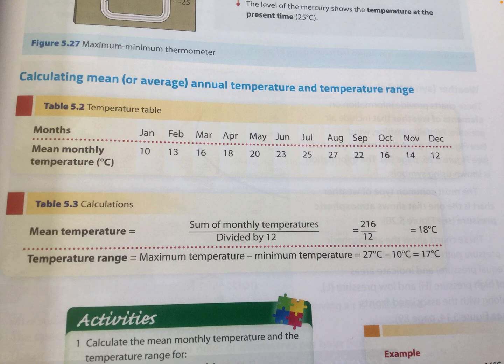And that's quite a lot when you think about it. From how you feel temperature-wise in January to how you feel in August, there's a difference of 17 degrees. So you can understand why we wear loads of woolly caps and gloves and scarves and warm coats in winter, as there's such a difference between the temperature in the summer and in the winter time.